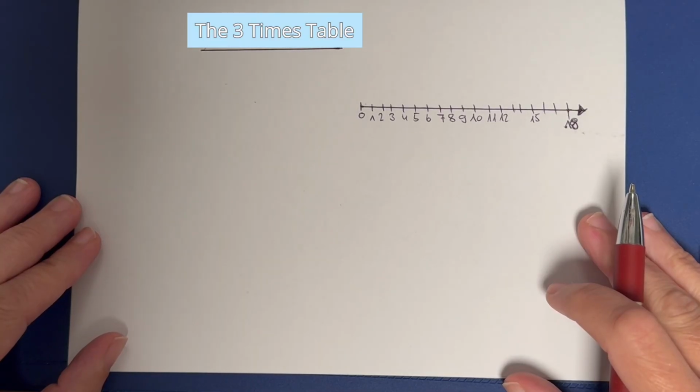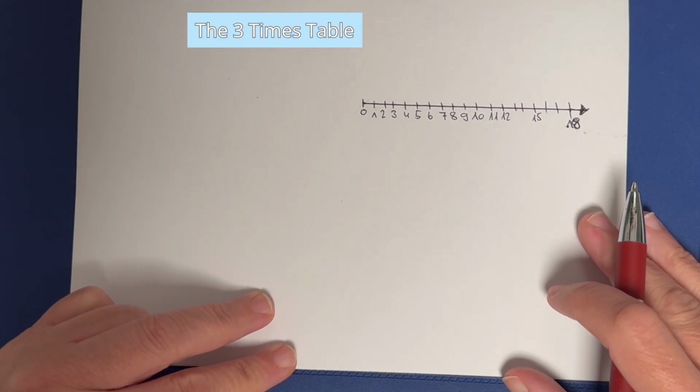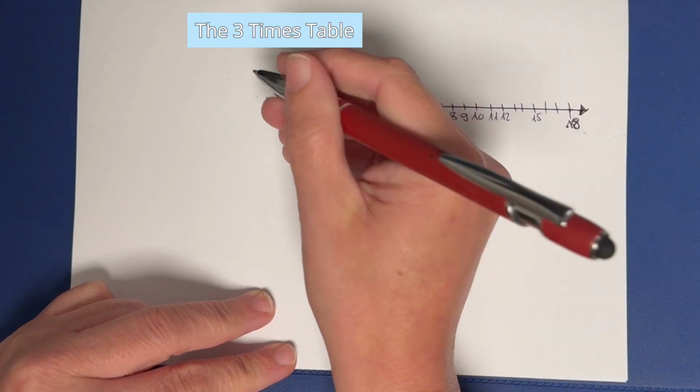Hello everyone! Today we are going to learn the 3 times table. The 3 times table is important because it will also help us later when we learn the 6 times table. First, let's write down the answers in the 3 times table.